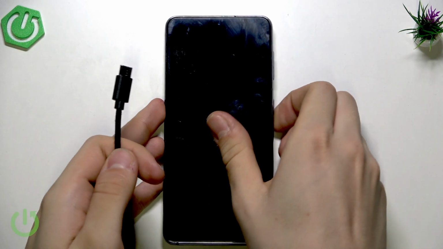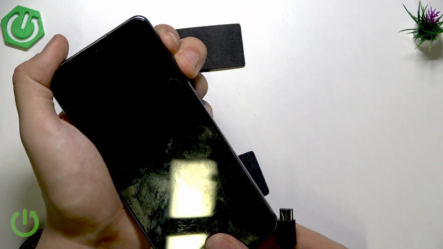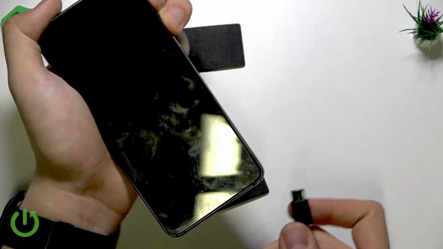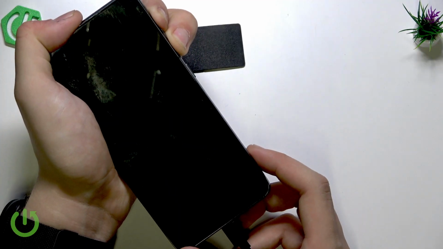Now, if you have done that, these two options, OEM Unlocking and Wi-Fi, you have to prepare a cable that supports data transfer and is connected to your PC. When it is, you have to hold the volume up and volume down button at the same time, and while holding that, plug your cable into your phone.